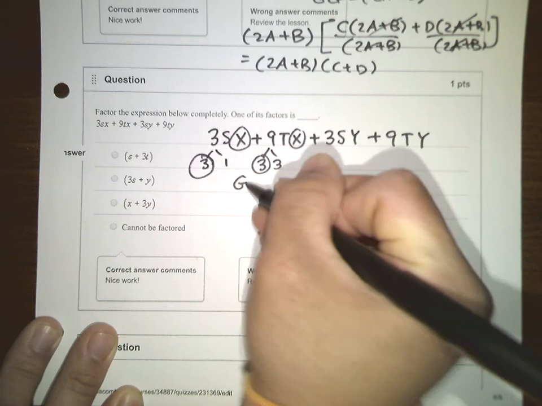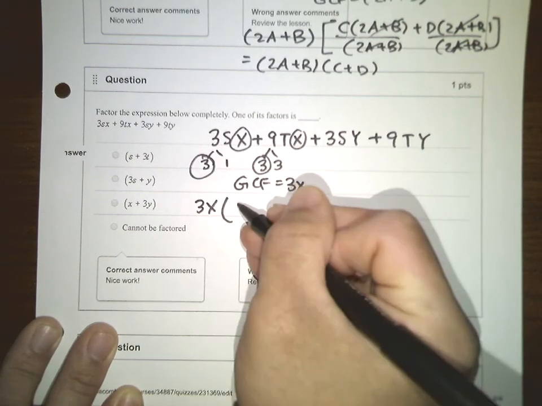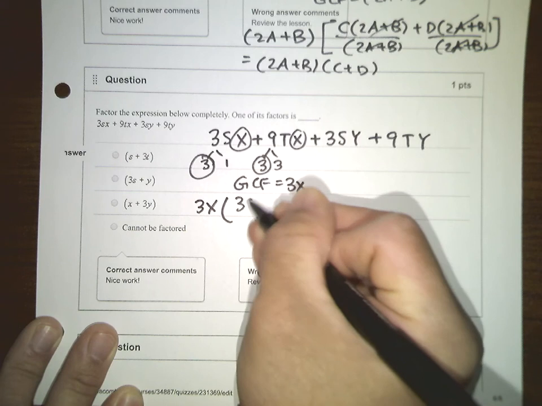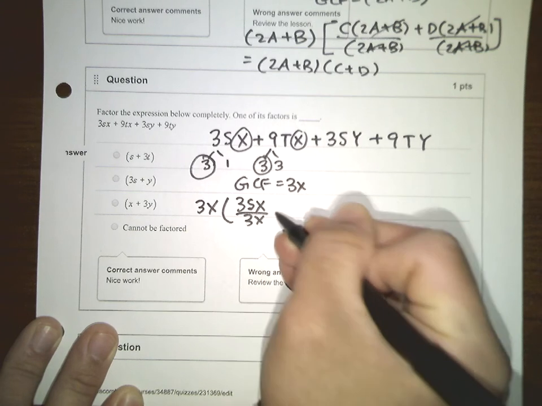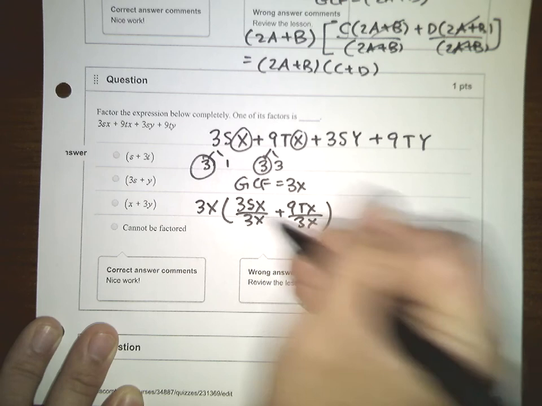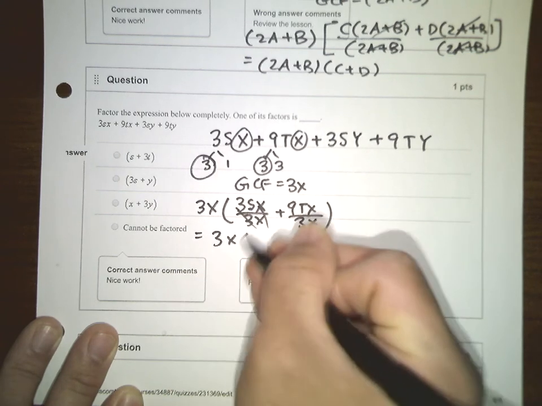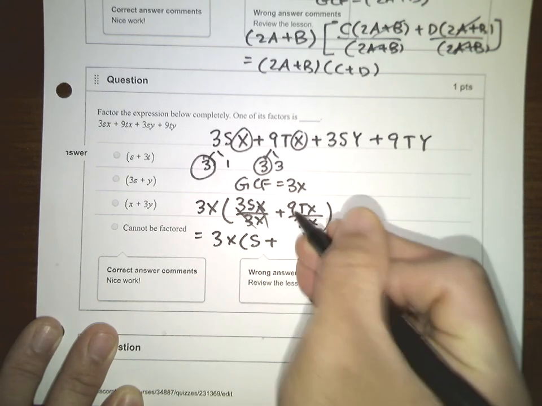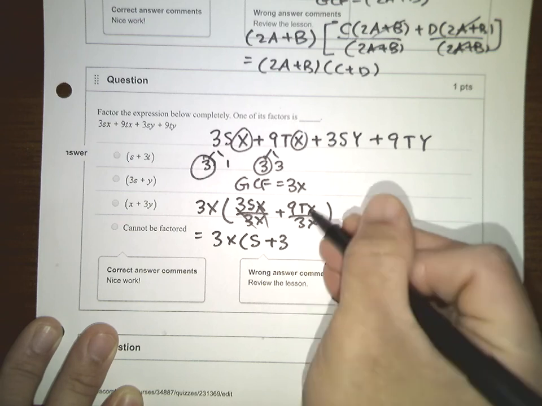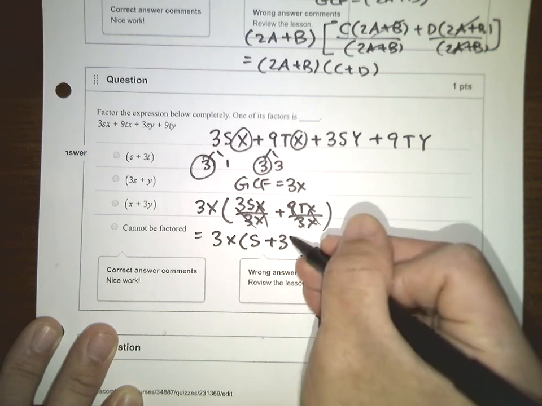So the GCF is 3x. So I have 3x times (3sx over 3x plus 9tx over 3x). The 3's and the x's divide out. So I have 3x times (s plus 9 over 3, which is 3, and the x's divide out, so I have t).